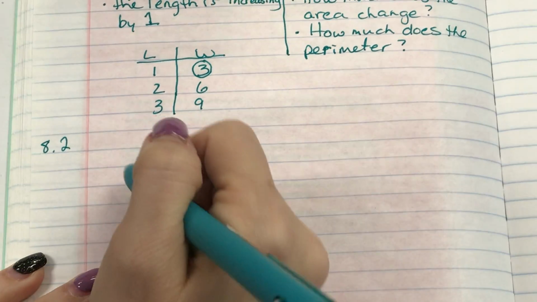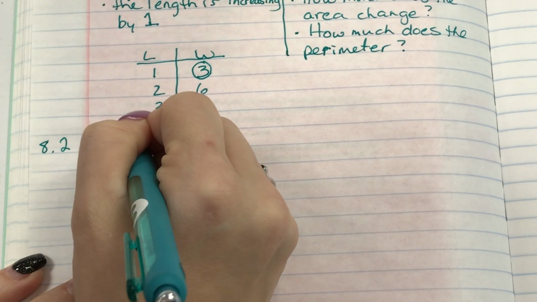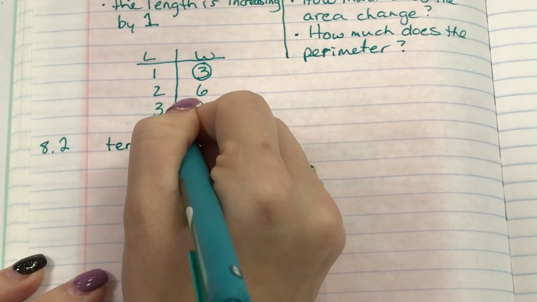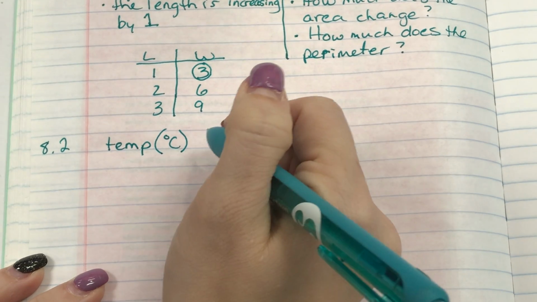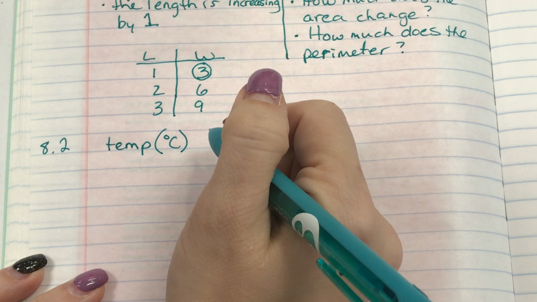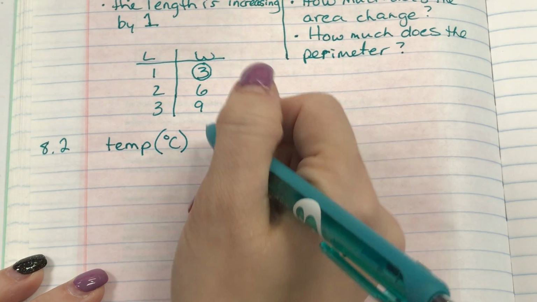So go ahead and make a little table, and you don't have to write temperature all the way out. You can put temp, and the first one is Celsius, and it gets an exponent of, just think of it as a 0. It doesn't go on the other side of it. The little circle comes first.